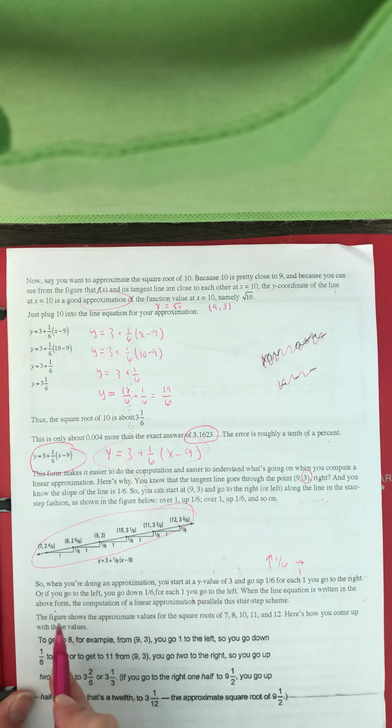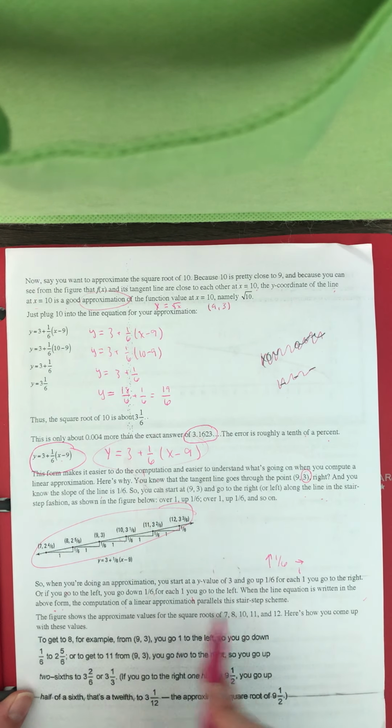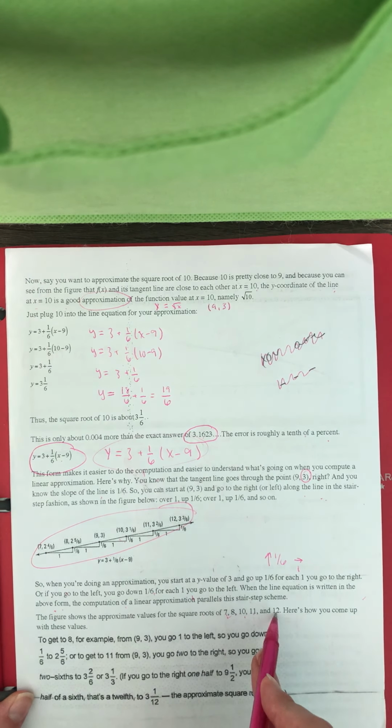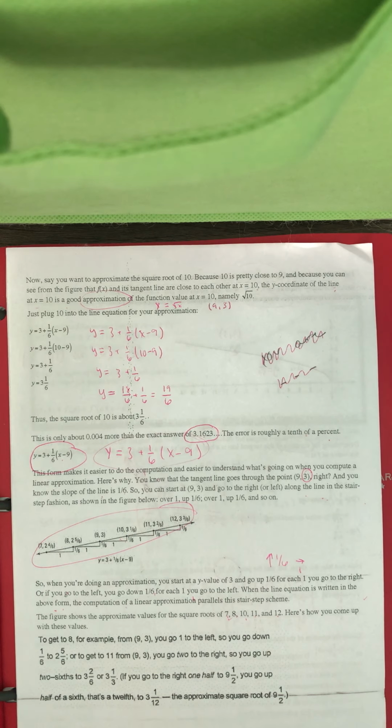This figure shows the approximation values for the square roots of 7, 8, 10, 11, and 12. Here's how you come up with these values.